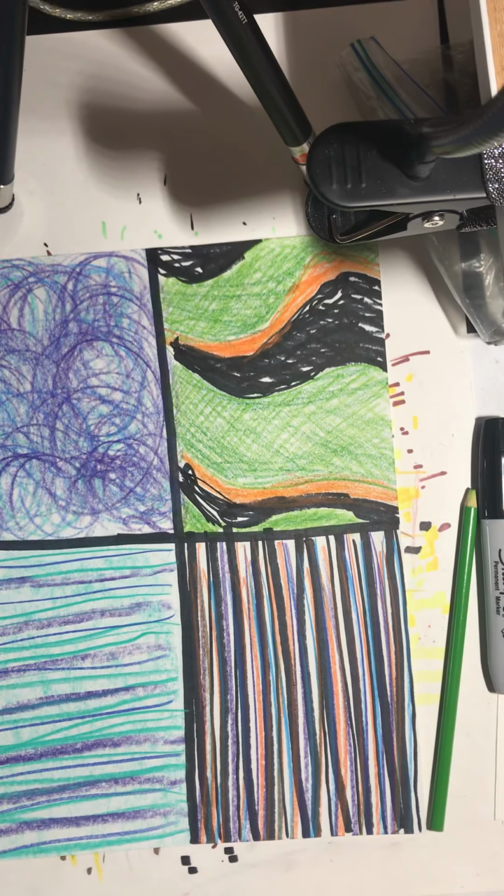So what I'd like for you to do now is to look at all of your textures and your patterns. You should have at least 4 textures. If you have more than that, that's great. And 4 patterns. And again, if you have more than that, that's great. You are going to save these. And for next class period, which will be next Tuesday, we are going to create art with these materials.